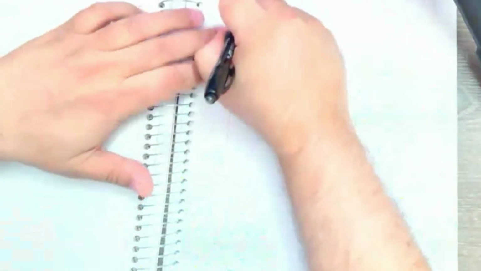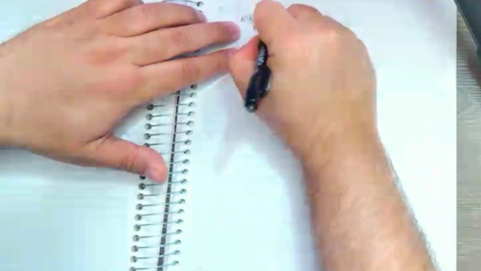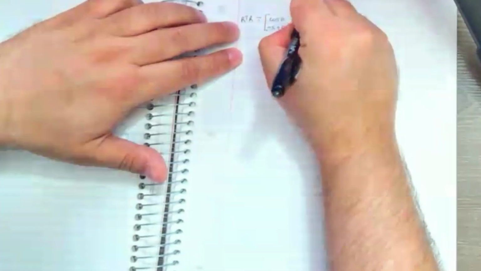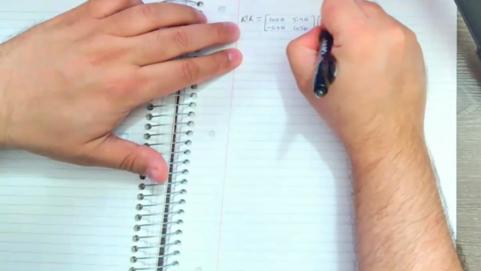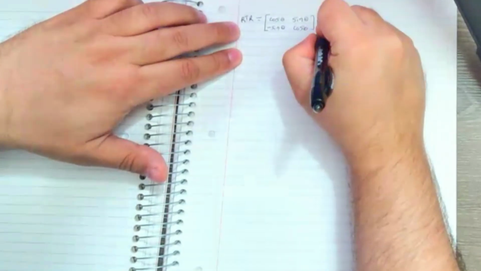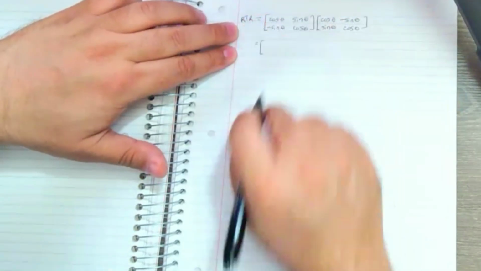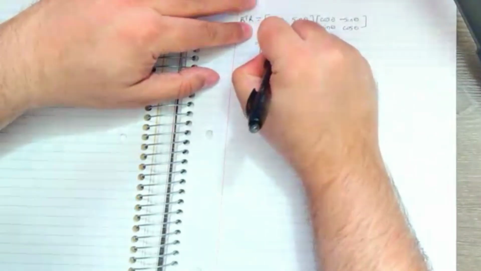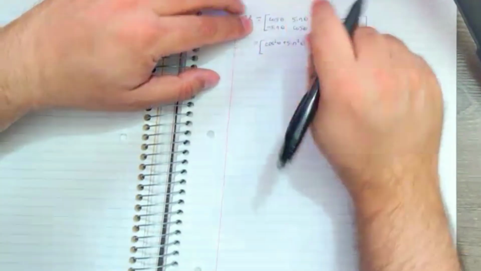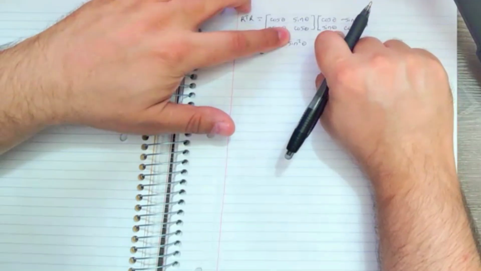So now let's multiply the transpose of R times R. So we have cosine squared theta plus sine squared theta, negative sine theta times cosine theta plus sine theta times cosine theta.